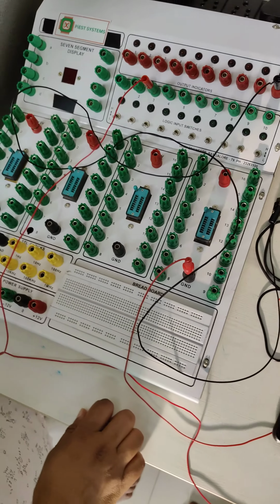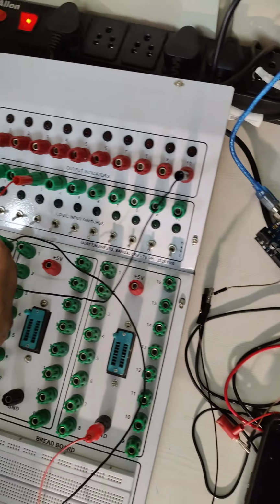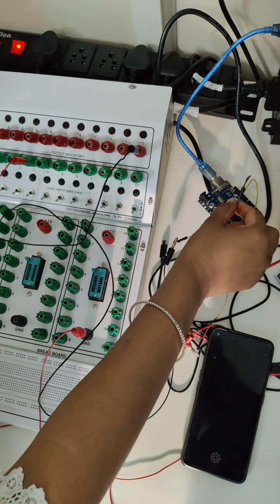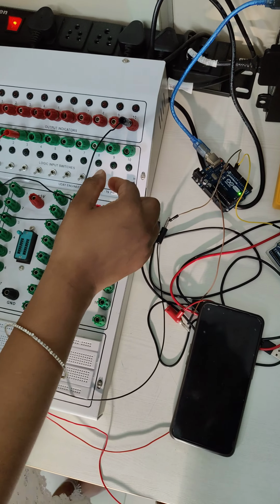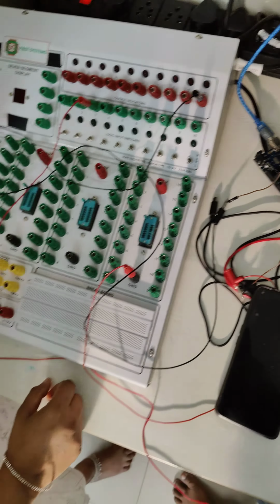Okay. So here we have connected pin number 12 to the input, which is a switch, and pin number 13 to the output, which is an LED. And we have connected a ground here. Okay. Now I am switching on this power.